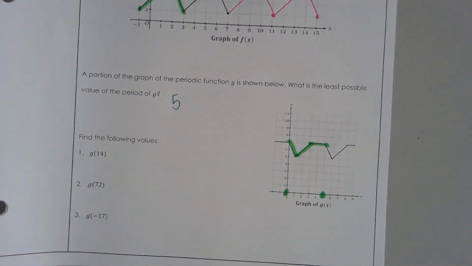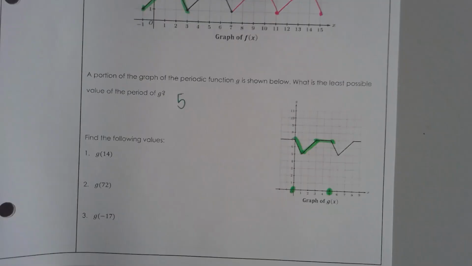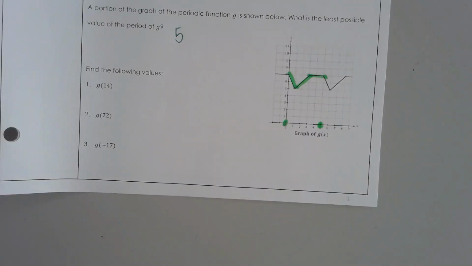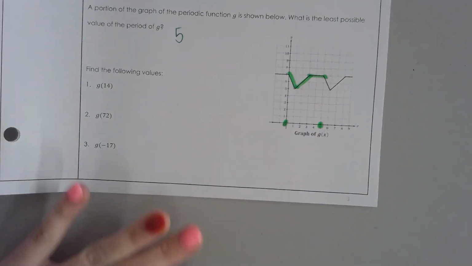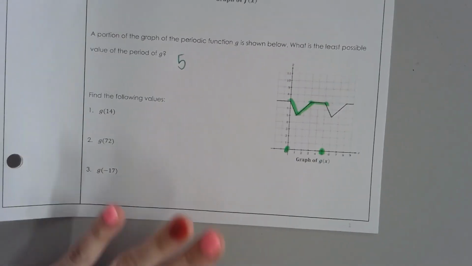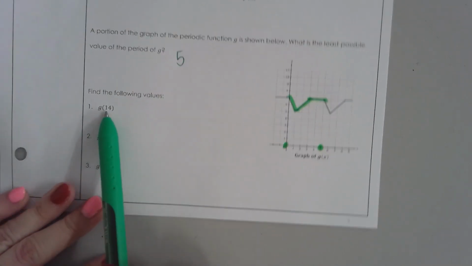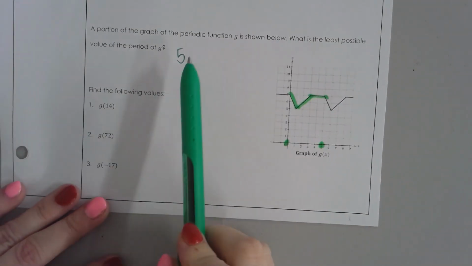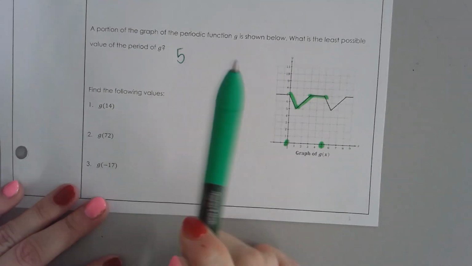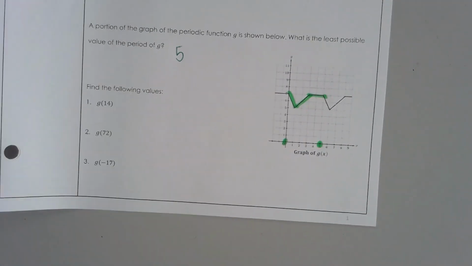So number 1, we're going to actually find, it is a periodic function, knowing that it repeats. So G of 14. Well, every 5 units, they have the same Y values.